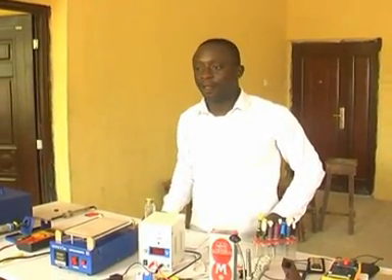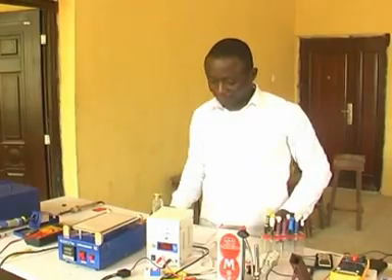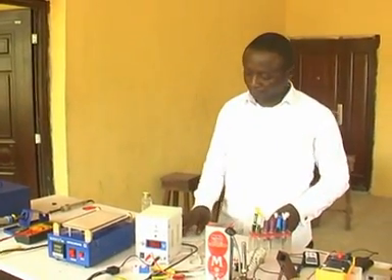Charging port. 4. Screen fault. 5. Power fault on a mobile phone.